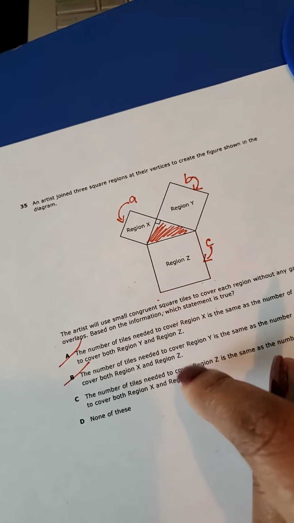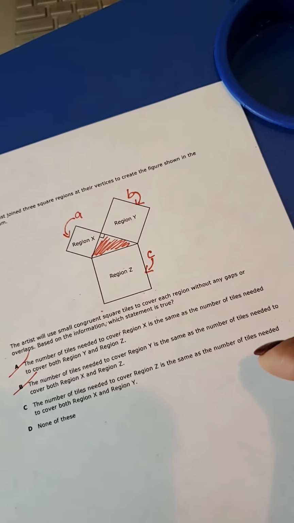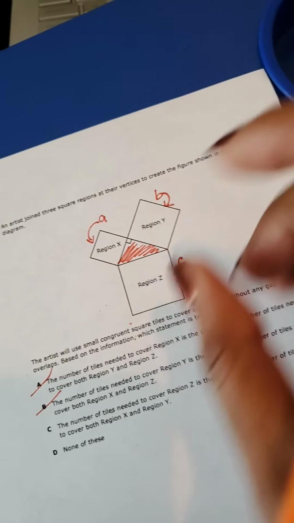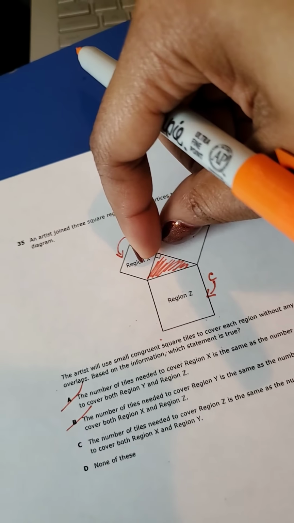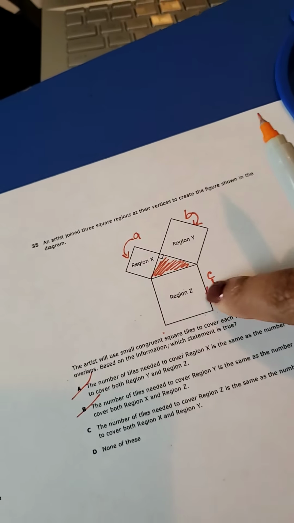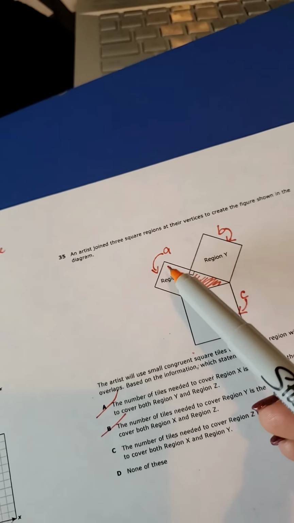The number of tiles needed to cover Z is the same as the number of tiles needed to cover X and Y. If I add these two together, will they add and combine to create Z? If I square this and square that, they've got to, because A squared plus B squared always gives me C squared if it's a right triangle.